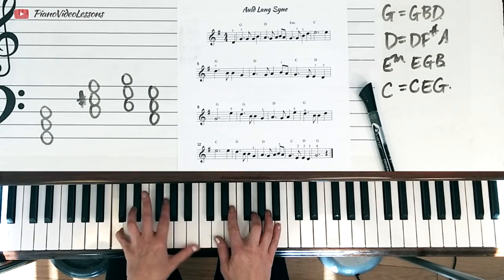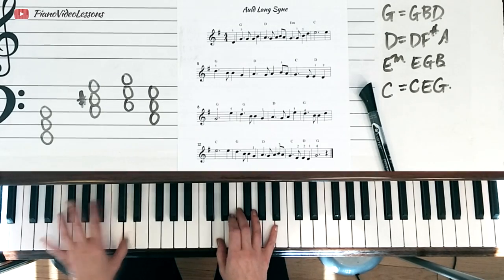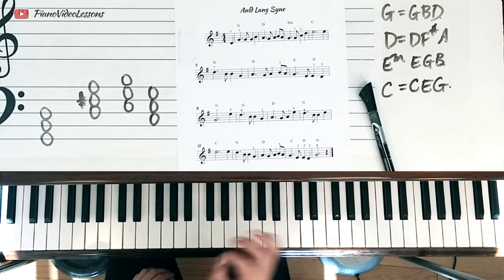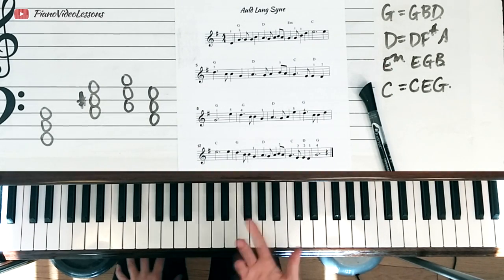And here it changes more quickly. It goes to C to D, back to G. So just in these 2 measures, the chord changes happen more quickly. All right, so that's level 1.